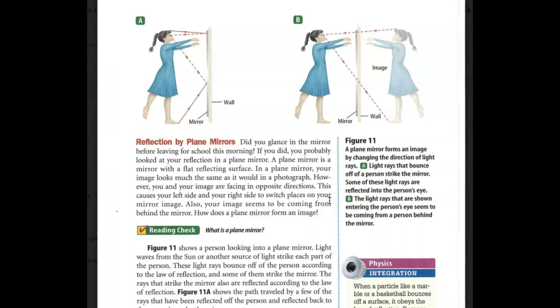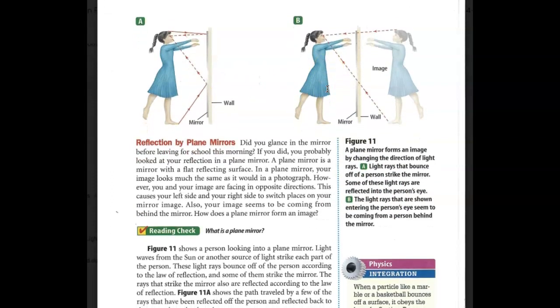How does the plane mirror form an image? You can see this is referring to figure 11. A plane mirror forms an image by changing the direction of the light rays. The light rays bounce off a person to strike the mirror. Some of these light rays are reflected into the person's eye. The light rays that are shown entering the person's eye seem to be coming from behind the mirror.